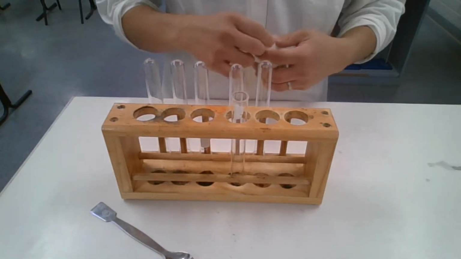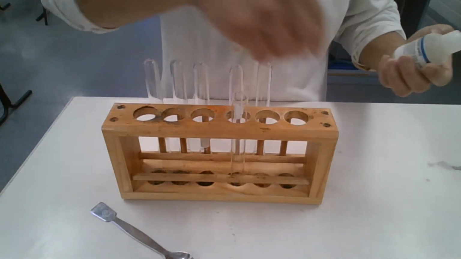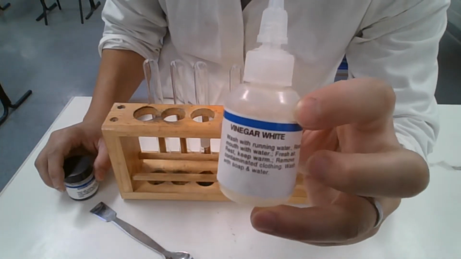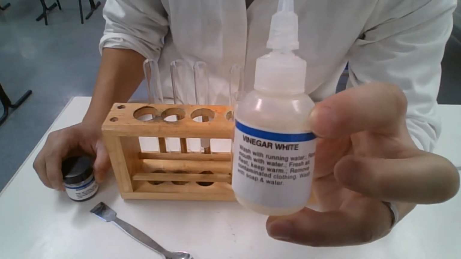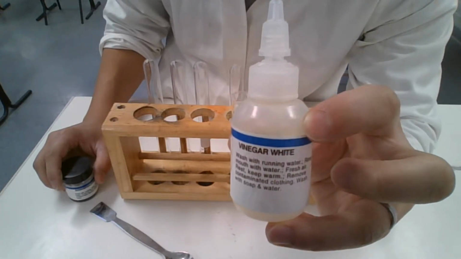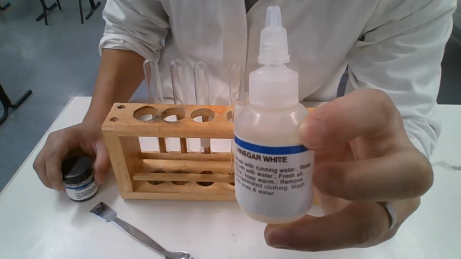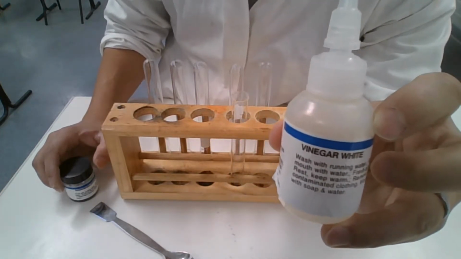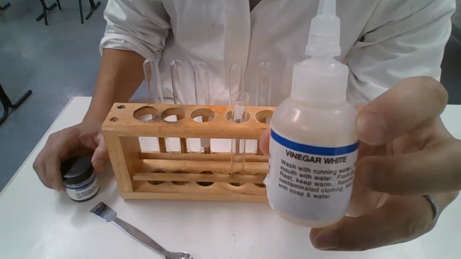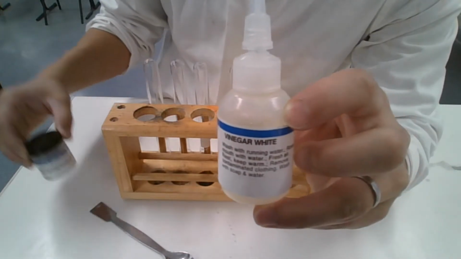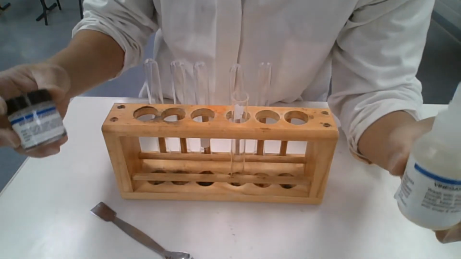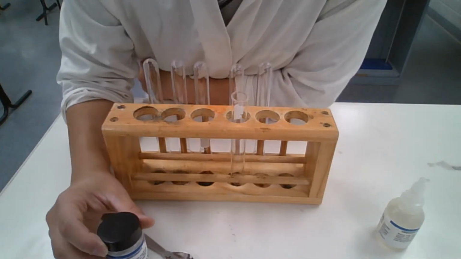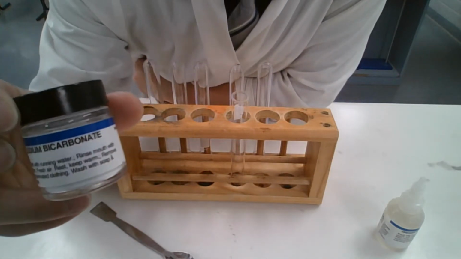All right. On this station, we are using white vinegar, which is an ethanoic acid or acetic acid solution. Hydrogen ethanoate would be, I guess, the systematic name for ethanoic acid. Hydrogen ethanoate. You can find ethanoate on the first page of this document. You should have ethanoate ion on there.